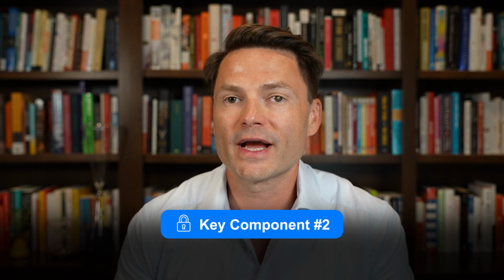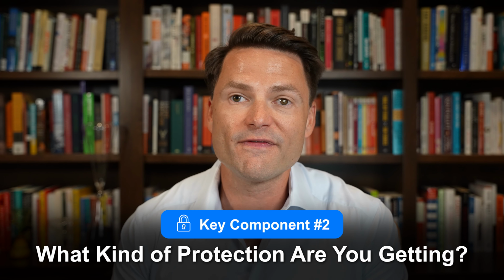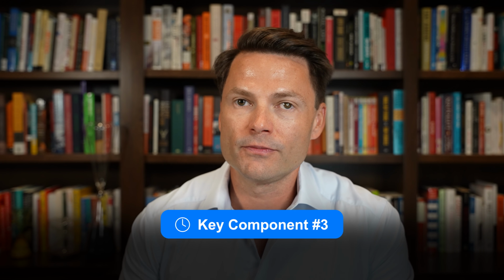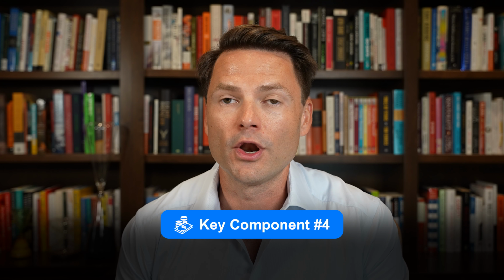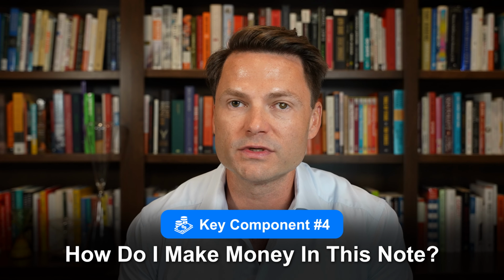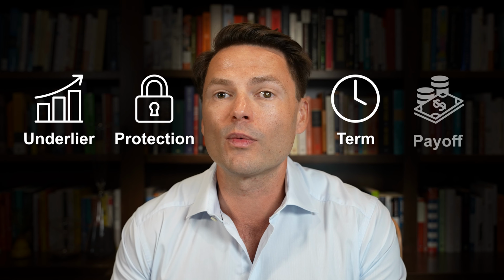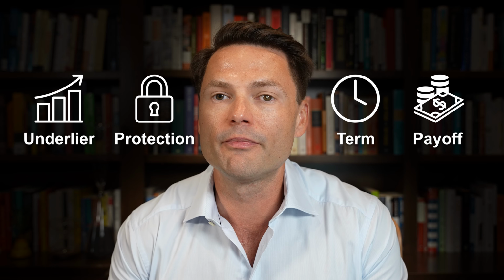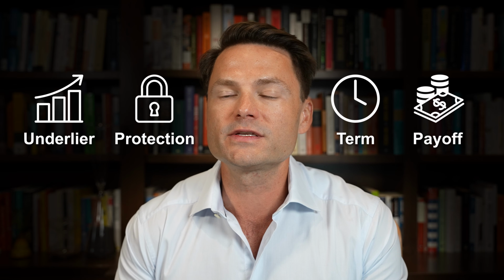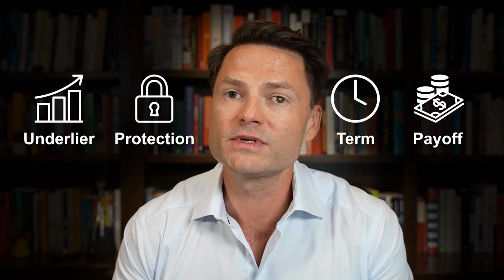And next, it's the protection. What kind of protection are you getting in this note, if any? Next is your term. So how long is this note going to last? And then last is your payoff. In other words, how do I make money in this note? Is it income? Is it gains over the long haul? How is this note structured? So again, we have our underlier or our linked investments. We have our protection level, how long it is going to last, and then how we are getting paid. Those are all four key important factors, and as you'll see in the examples, as you change any of these factors, it's going to change the terms of the note, sometimes dramatically.